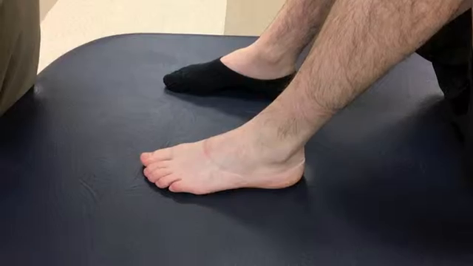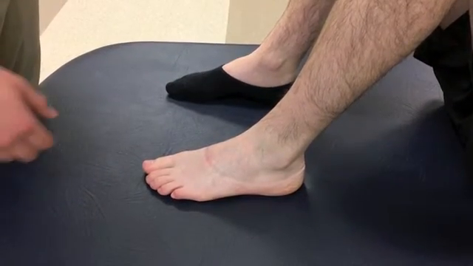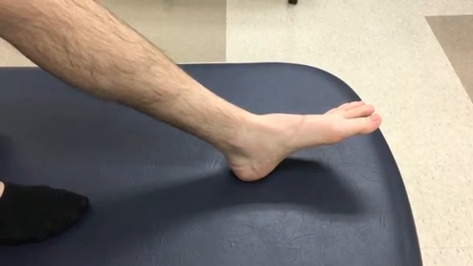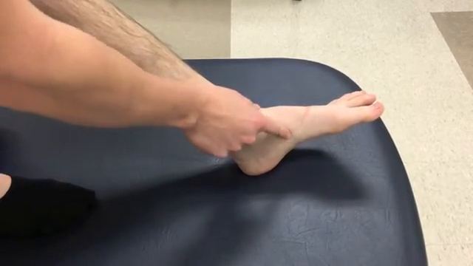The Ottawa ankle rules also state that radiographs are indicated if there is pain in the midfoot area and any of the following criteria are met. Tenderness at the base of the 5th metatarsal. Tenderness over the navicular. Or an inability to bear weight for 4 steps.